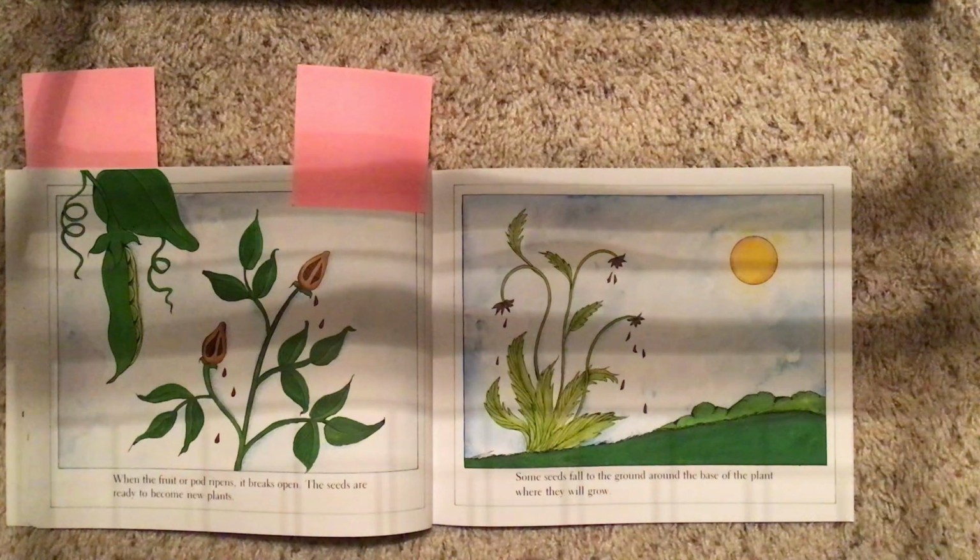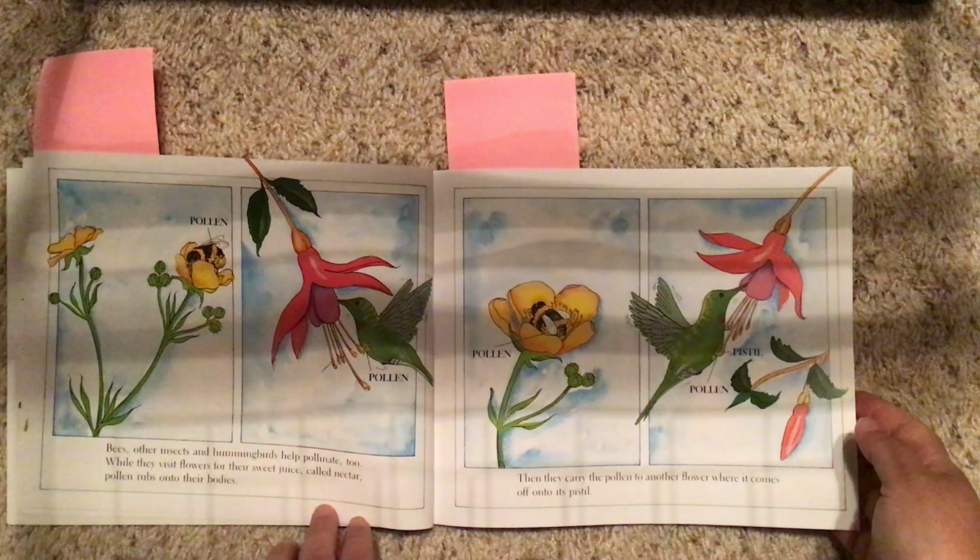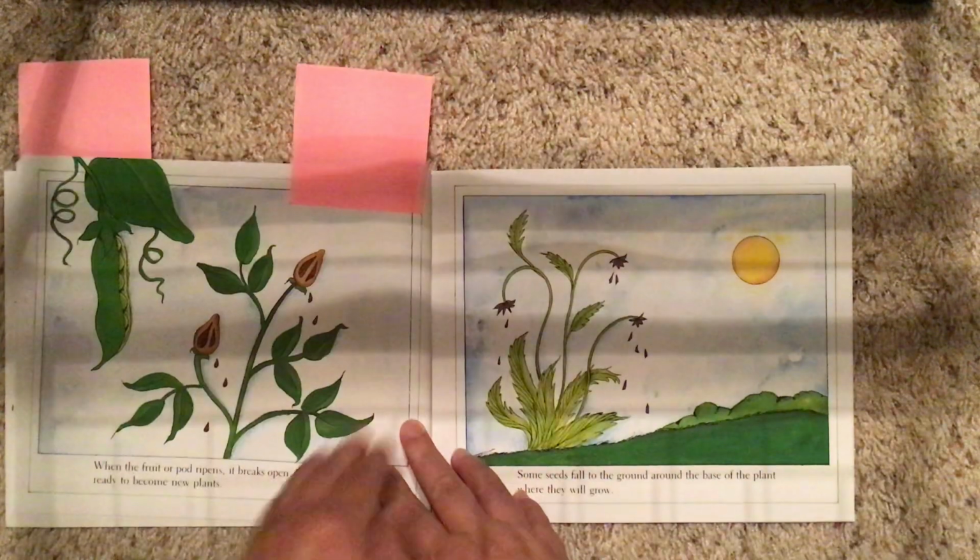Did the author switch gears from the beginning of the book, talking about seeds? If so, what was that part of the text mostly about? I want you to think about that.